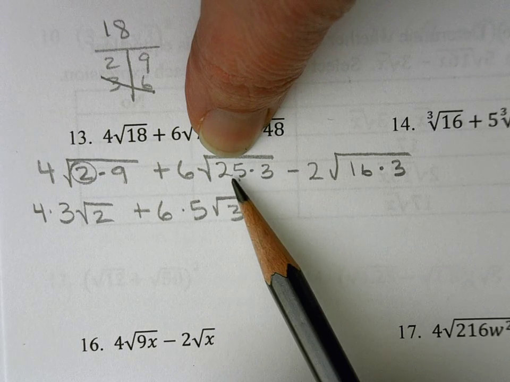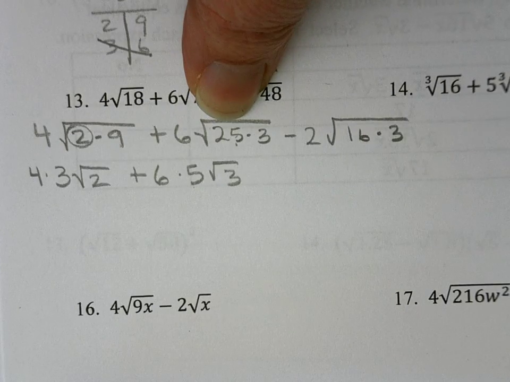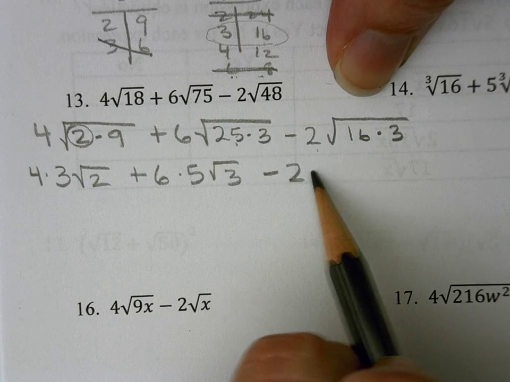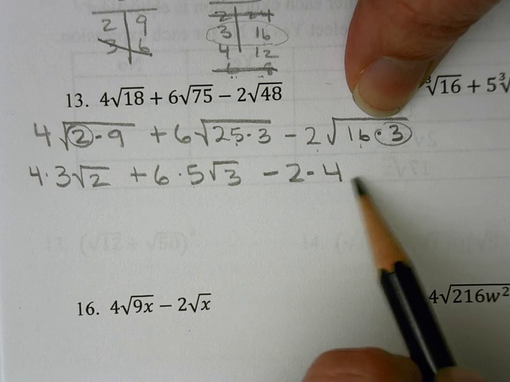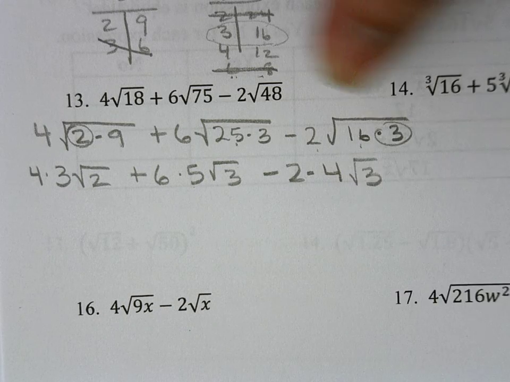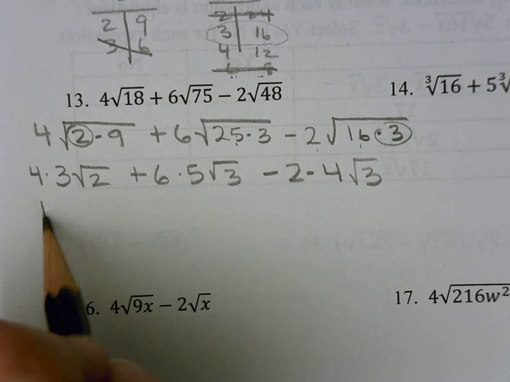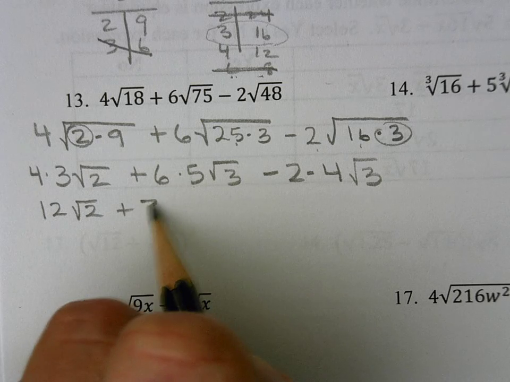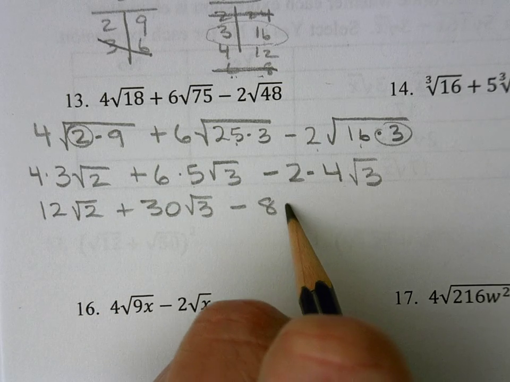So when I'm reducing the numbers, make sure you're always pulling those outside. I have a 2 here. So the square root of 16 is 4, and I don't know the square root of 3. And then I want to go ahead and multiply my numbers in front. So 4 times 3 is 12. 6 times 5 is 30. And 2 times 4 is 8.